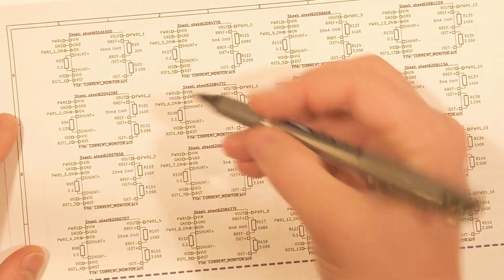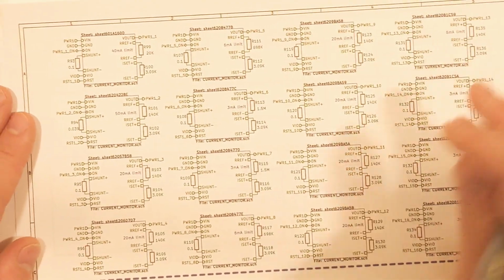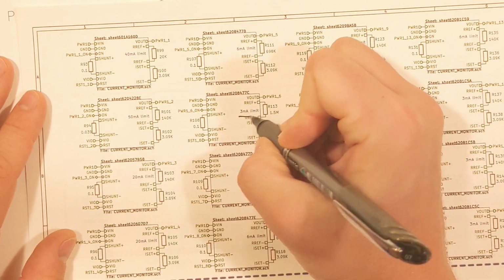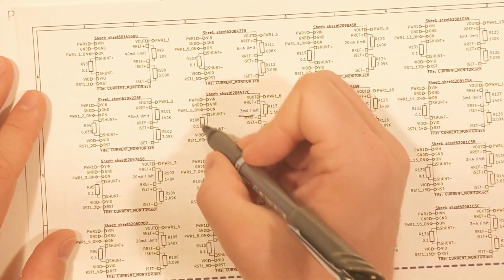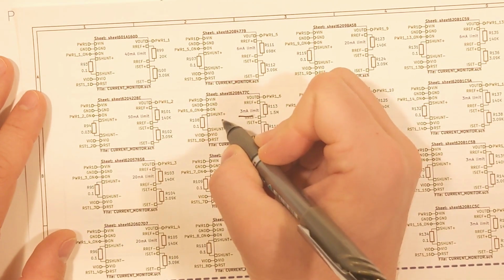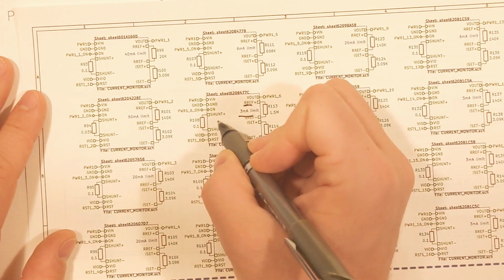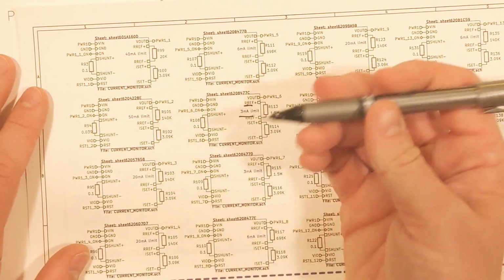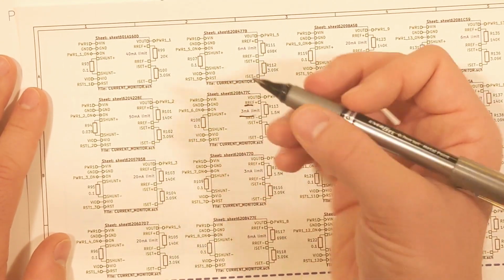These are all the 3.3 volt current monitors, and I use this page to essentially just set the current limits. So this one has a 3 milliamp current limit, and that's set based on this RF resistor and the shunt resistor. So these two you'll see get combined in an equation for an op amp to set the current limit.